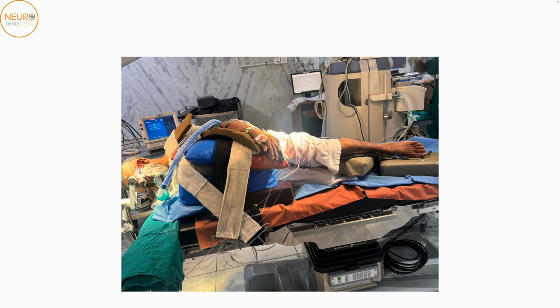So as you can see over here, there's adequate padding of all the pressure points. Okay, so the lower leg has been flexed and the upper leg has been kept extended, still mildly flexed at the knee to prevent any traction injuries.